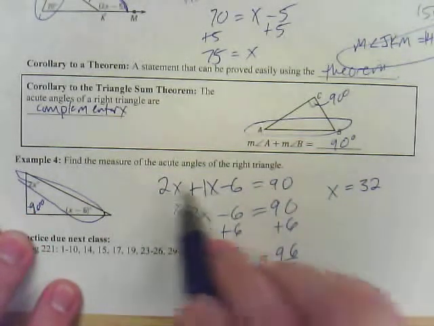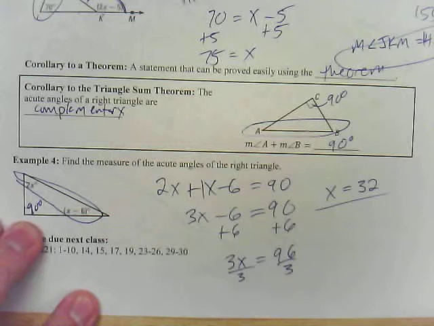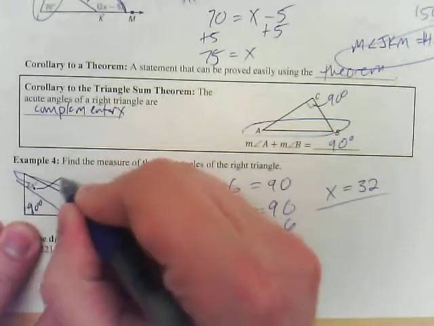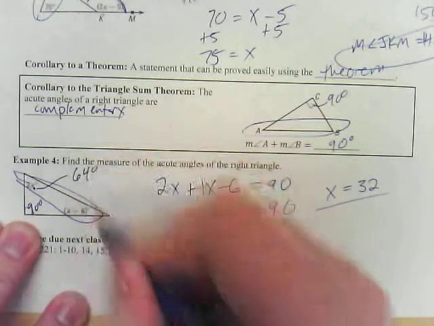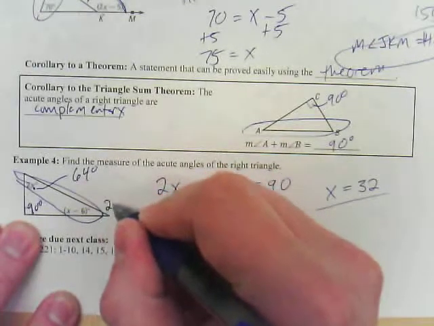Now I, again, was asked to find the measures of the angles. I wasn't asked to find x, so we're going to need to use x then to get the measures of the angles. Well, this one, we just take x and multiply it by 2, so that one is going to be a 64-degree angle. And then for this one, we subtract 6 from 32, so that's going to be 26.